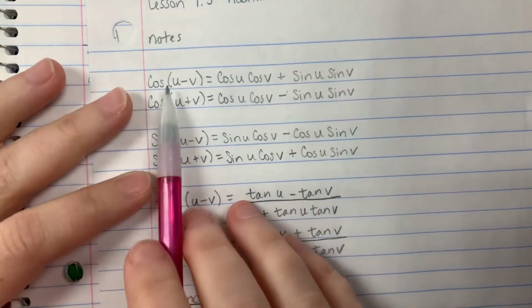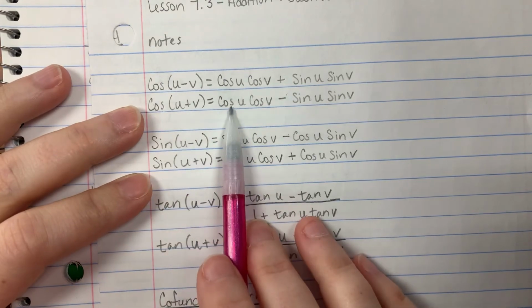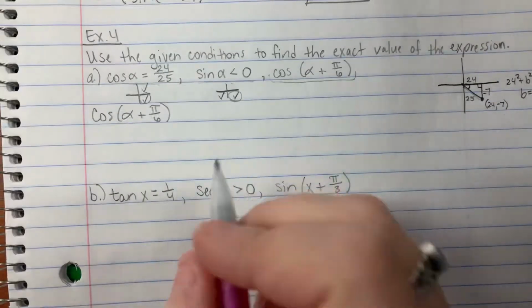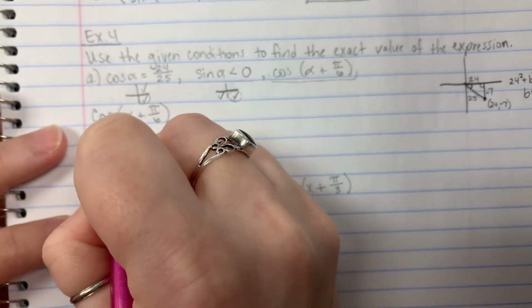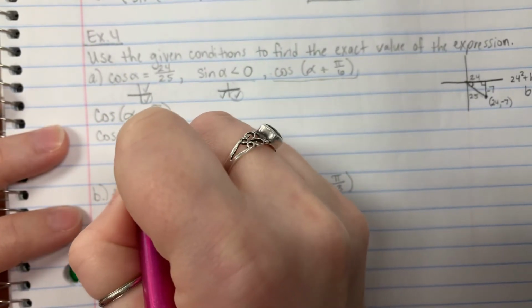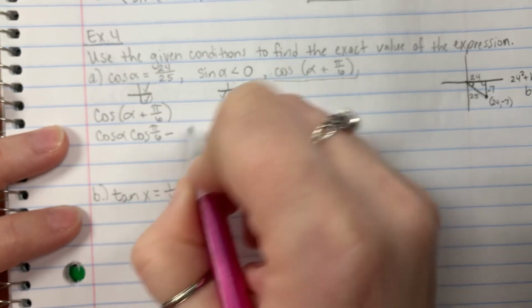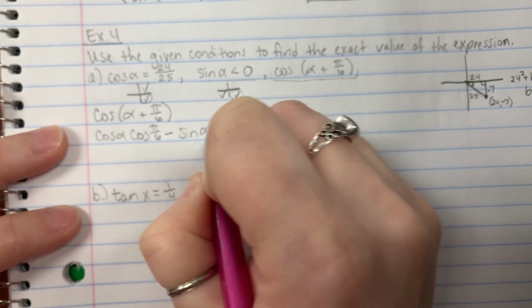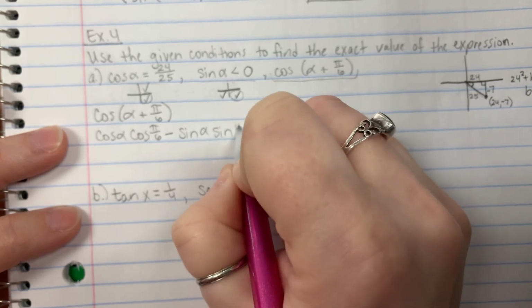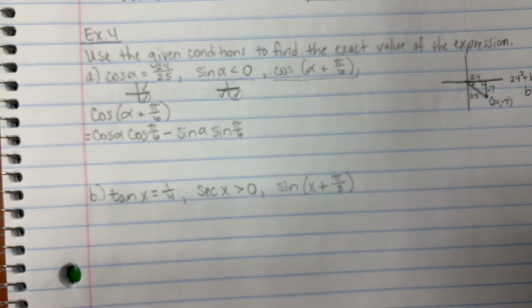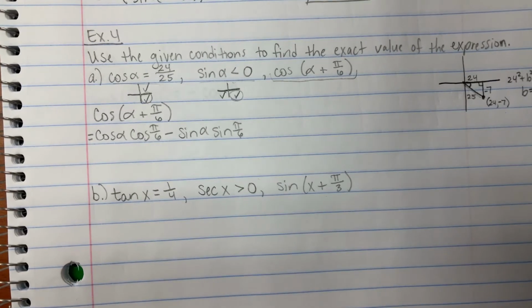So cosine with addition tells me I've got cosine, cosine minus sine, sine. So I'm going to do cosine of alpha times the cosine of pi over 6 minus sine of alpha sine of pi over 6. So that's just that rule again. I'm not coming up with that on my own. I'm getting that from those addition and subtraction formulas.